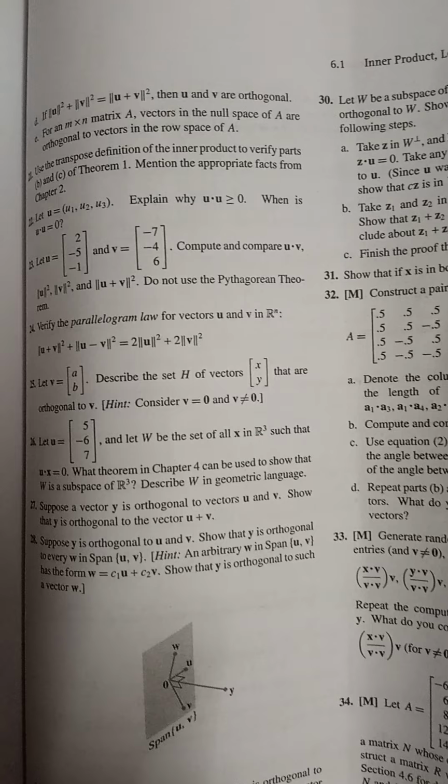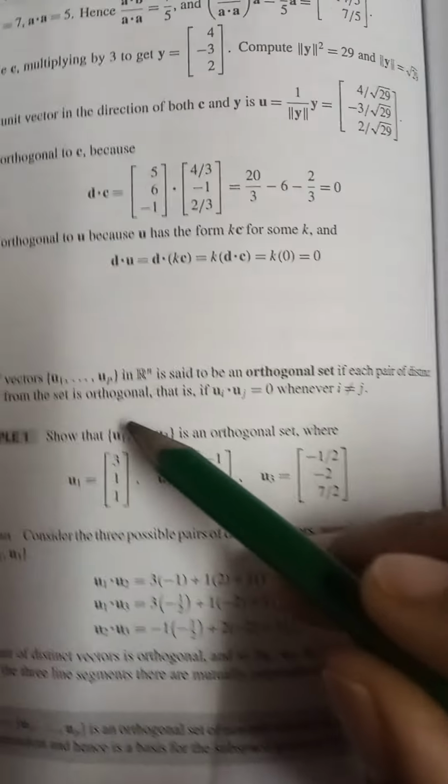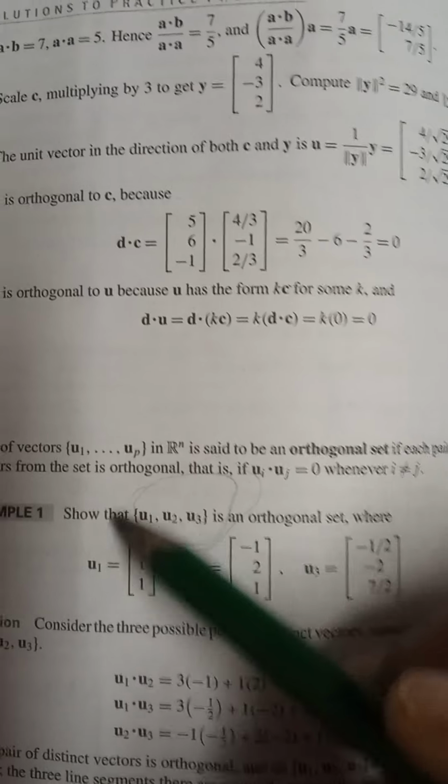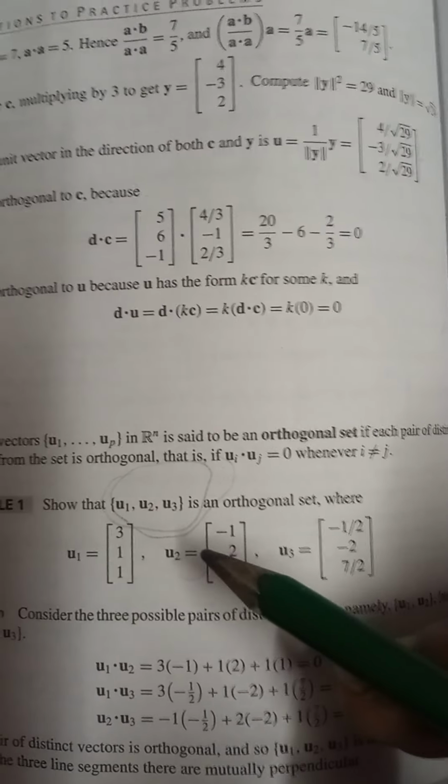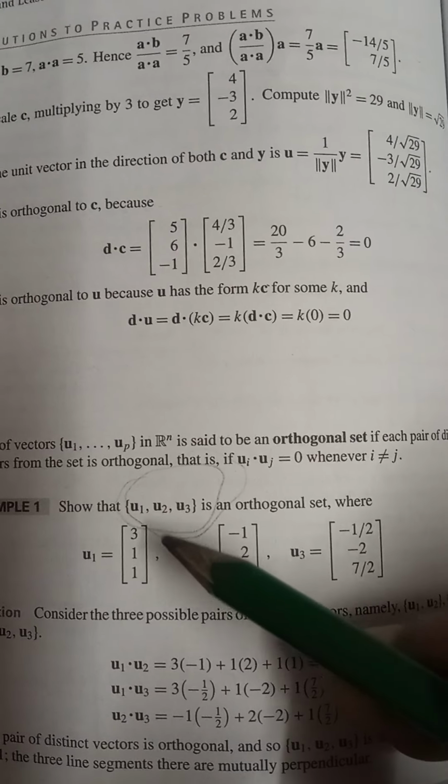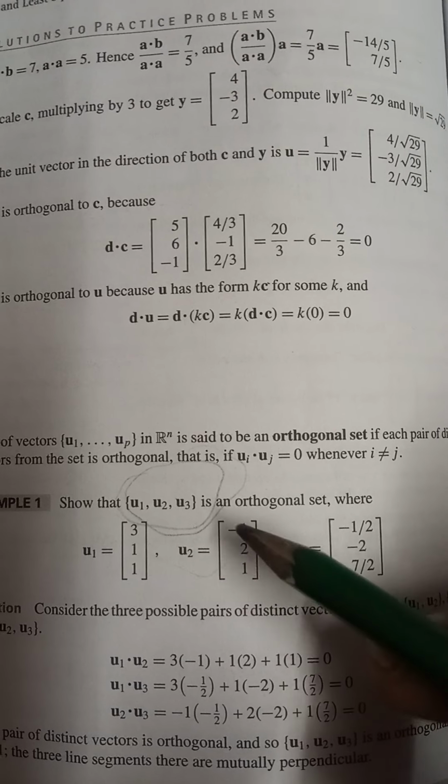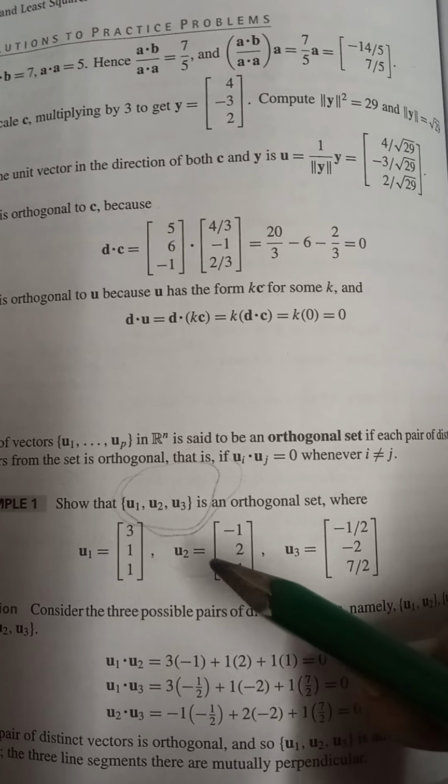We have done all those things now. Now I have already explained orthogonal set. Orthogonal set means, suppose S is a set given to you which contains three vectors, say u1, u2, u3, right? Now, this set is said to be an orthogonal set if each and every pair of these vectors is orthogonal.